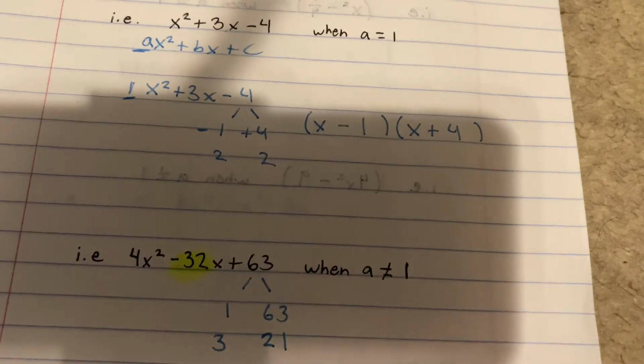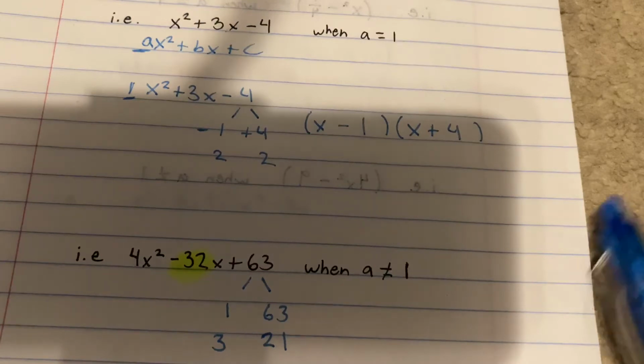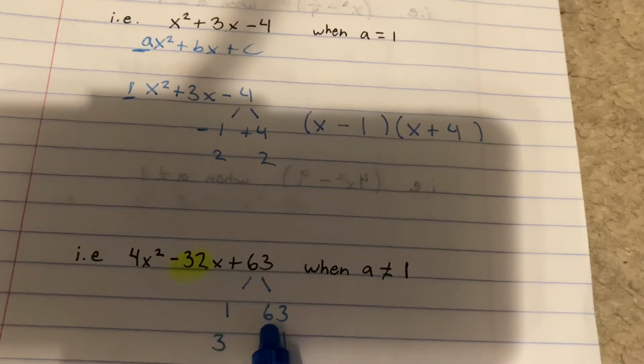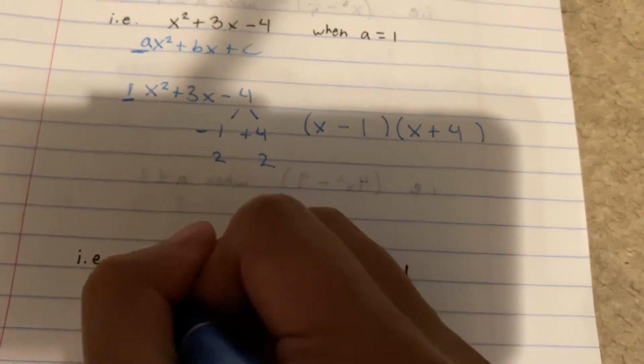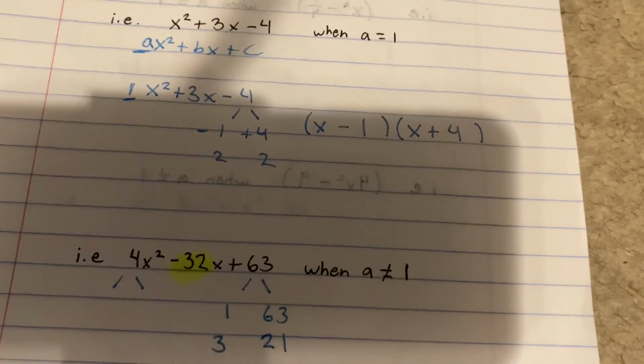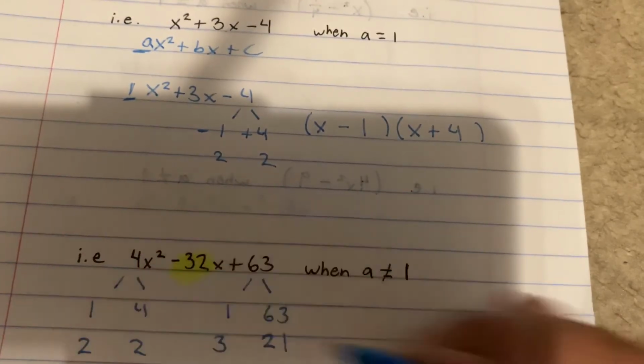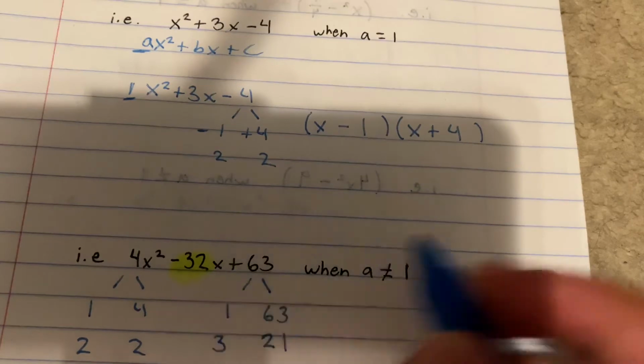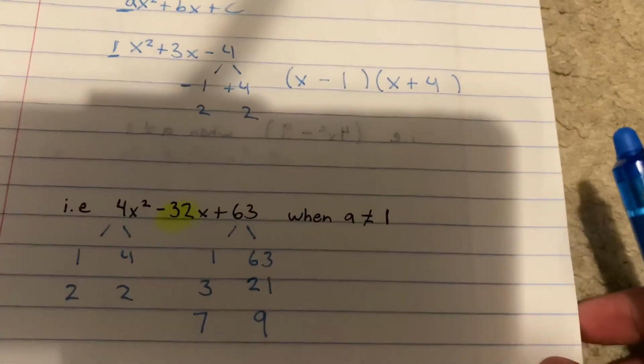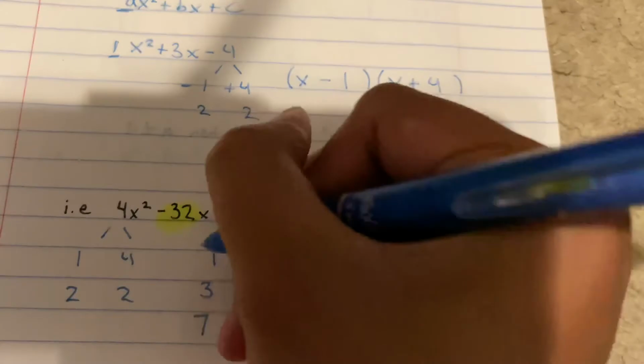Let me check. That's all the possible factors that would multiply to create 63. So it'll be 1 times 63, 3 times 21, and 7 times 9. Those are the factors. Like I said, once you do this more, it'll probably come faster. And this one is 1 times 4 and 2 times 2. We see that b was negative. Oops, sorry, I didn't show that. So I would like to put a negative on everything.